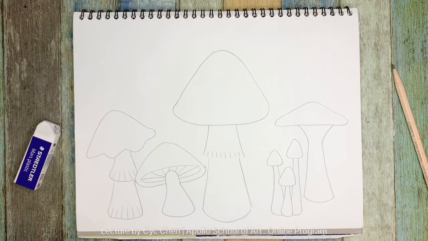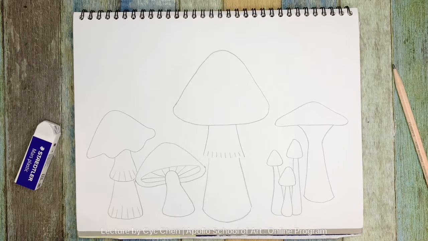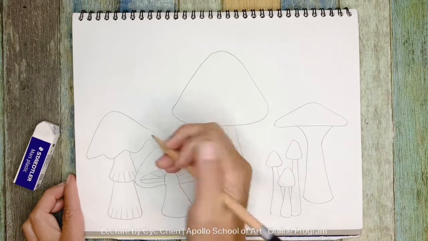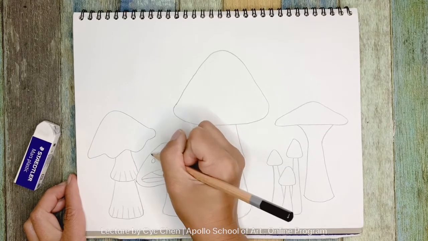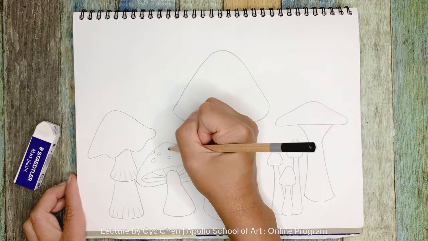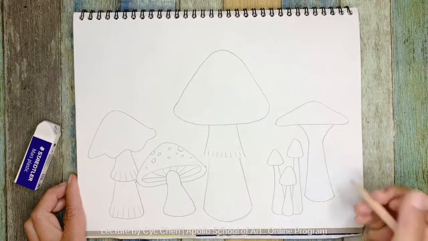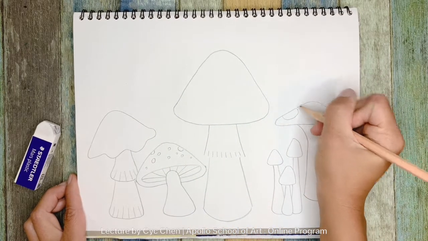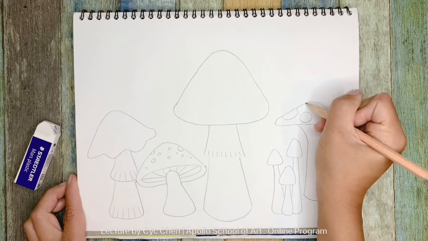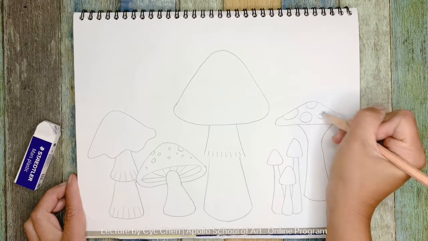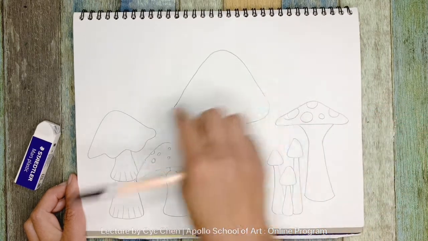Alright, so what are we gonna do next? Sometimes mushrooms have different patterns, right? It has the pattern on the top, right? Looks like spots. Sometimes the spot will be big, like the ladybug. Alright, so now it's your choice to add some pattern on the top.